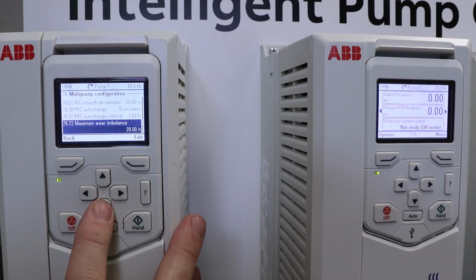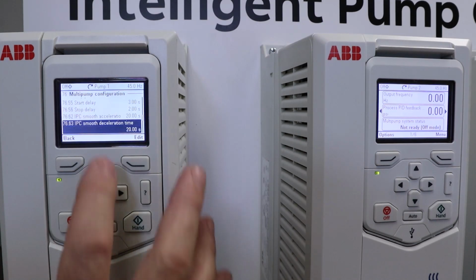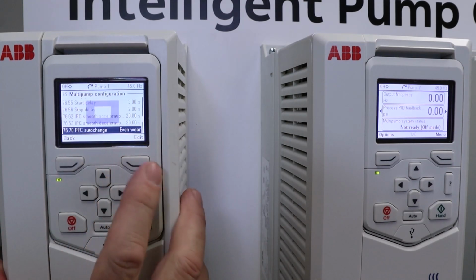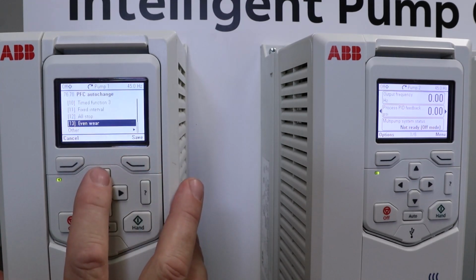There's a couple things you can do here that you can't do up in the actual primary setup. You can set your acceleration time and your deceleration times here. You can do an auto change for even wear, and you can edit that. And you can do it in multiple different ways.